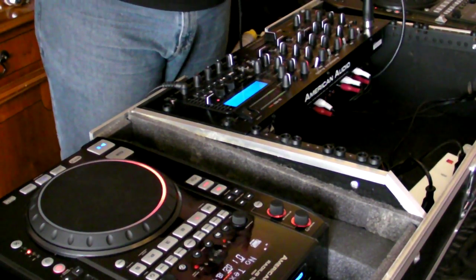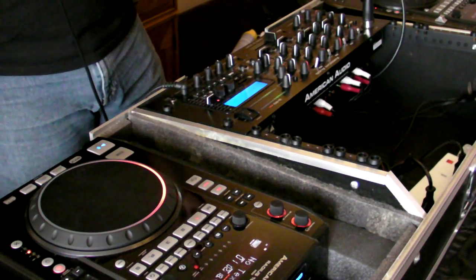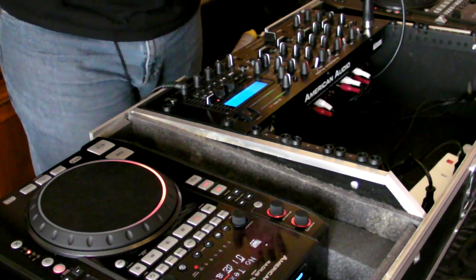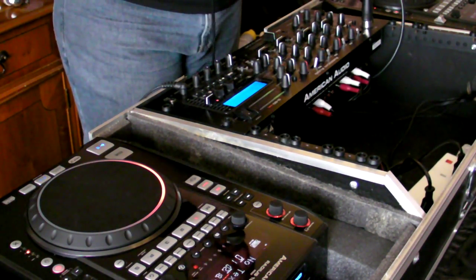Okay, we're going to give you a few examples, good or bad. Remember, these are for demo purposes only, so don't barrack me for the bad mixing. But we're going to do our best anyway. This is the back end of a track you'll probably know, and I play it a lot at my gigs.